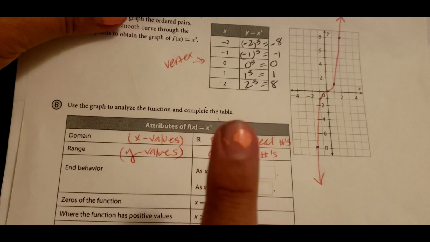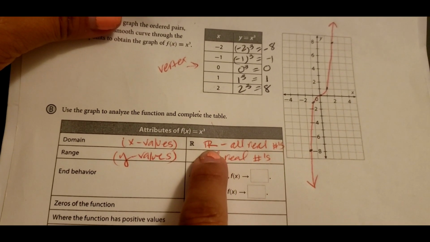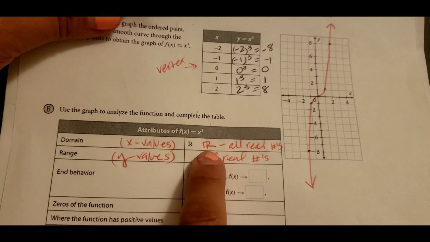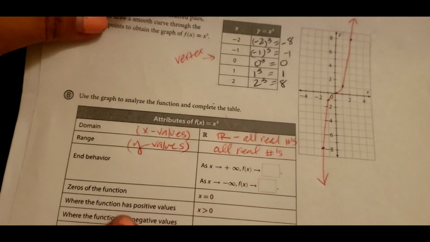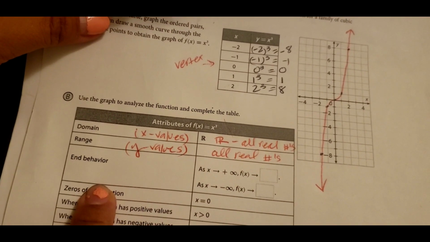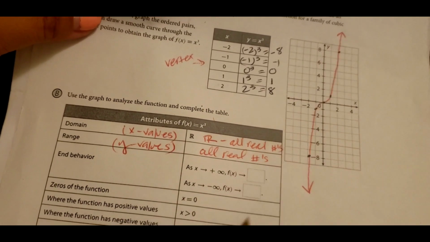Now, just a little FYI, you can write it in words, all real numbers, or you can just put the symbol. Okay, as soon as you see the symbol, we know that it's all real numbers. So either one is okay for me. Okay, now let's talk about end behavior. End behavior is literally like the ends of your graph, okay?